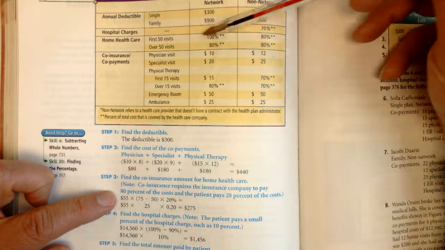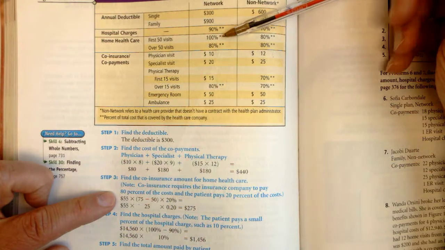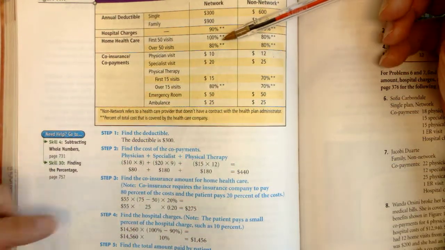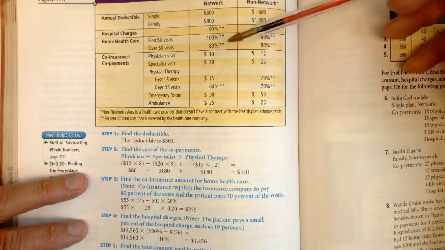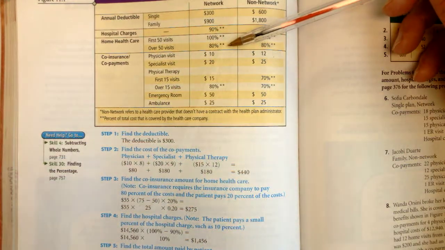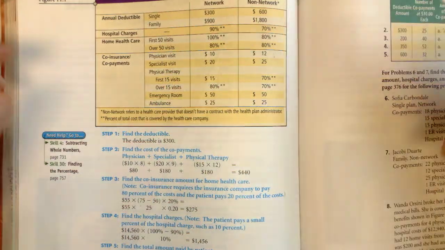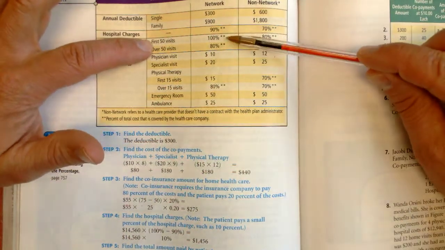Home health care, her first 50 visits, the insurance company is going to pay 100% of that. She will pay nothing. Once she goes over 50 visits, she's going to pay 20% of all of those costs. The insurance company will pay 80% of the cost. She will pick up the other 20%. So the first 50 visits, she will pay nothing.